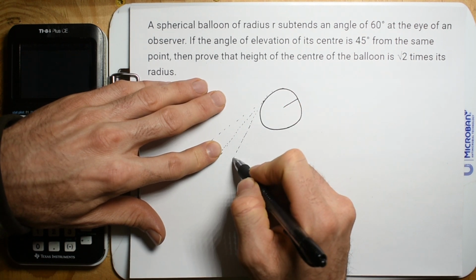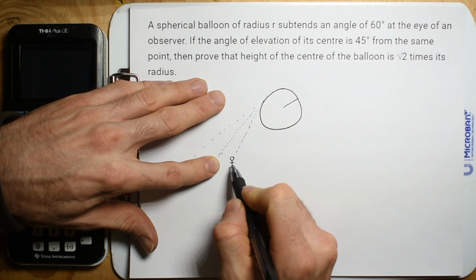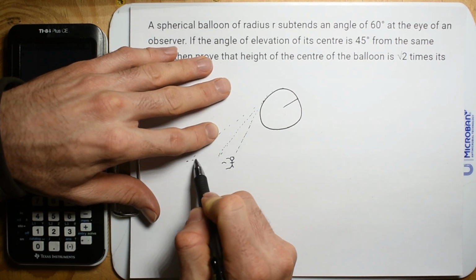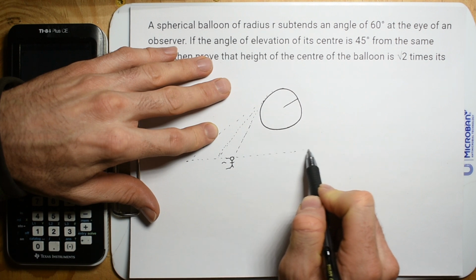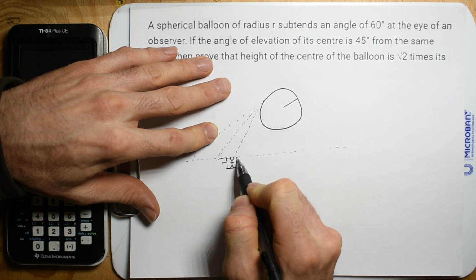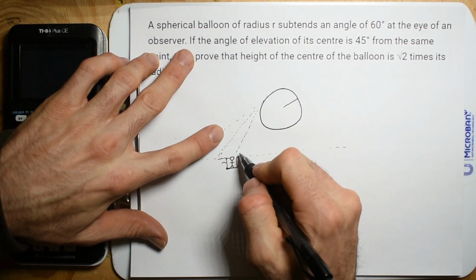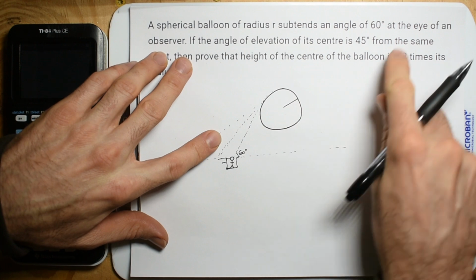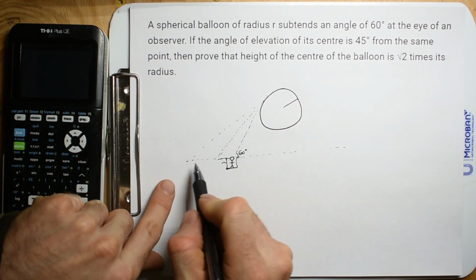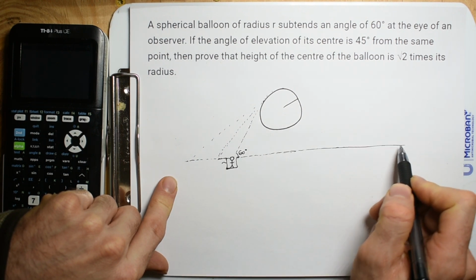So you, an observer on the ground, that's going to be right at eye level. And we're going to say this distance is negligible. So we're going to call this the horizon. Maybe you're down in a hole. You know what I mean? Looking at that balloon up there. And this is 60 degrees. Let's read on. At the eye of an observer. Cool, we did it. And we even made the observer in a hole, so the eye of the observer is on the level of the ground.